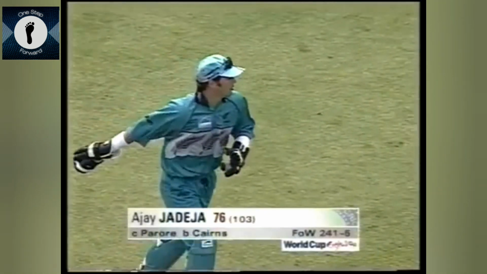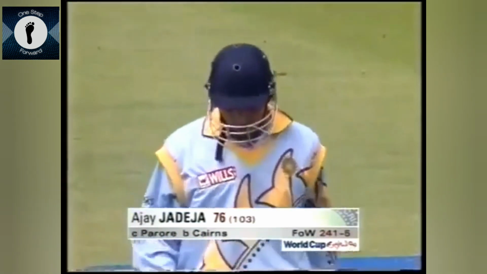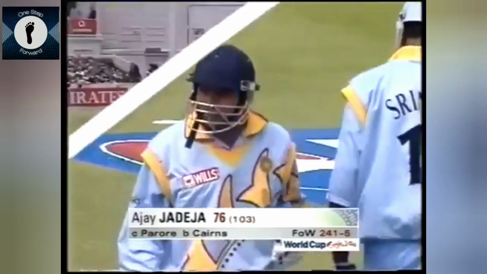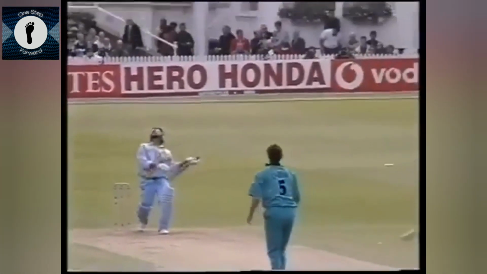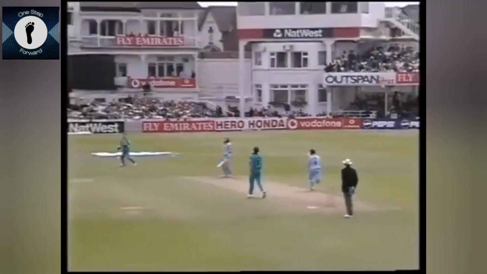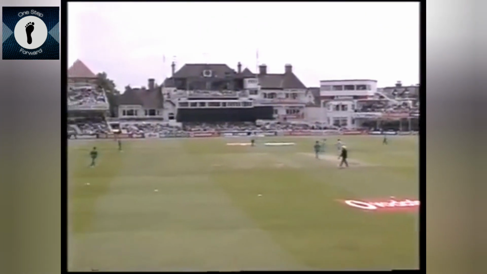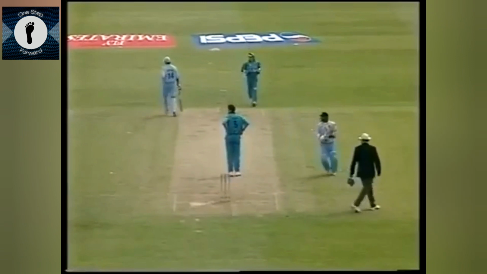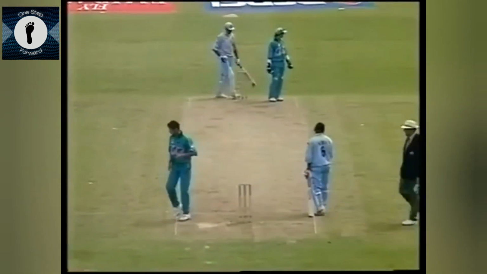And this is an important wicket for New Zealand because Jadeja can hit a few sixes at this stage, boundaries as well. Dangerous player at this stage of the innings. 241 for 5. Might have gone a long, long way, I think, if he had middled it. Srinath is the new batsman. And he could be run out first ball. Oh, my word. Well, if that had been a direct hit, Srinath had given up.